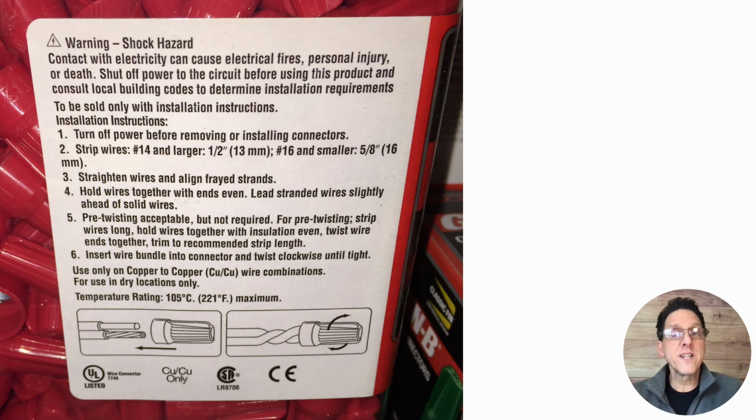All right, this is one side of this container full of these red wire connectors, and we're supposed to follow those instructions, right? The instructions aren't necessarily on the wire connector itself, right? There's no room to print all that information. Where would you fit it? You can't. And so sometimes the instructions are on the packaging, right? With the GFCI, it was a sheet of paper. With the circuit breaker, there was a label.